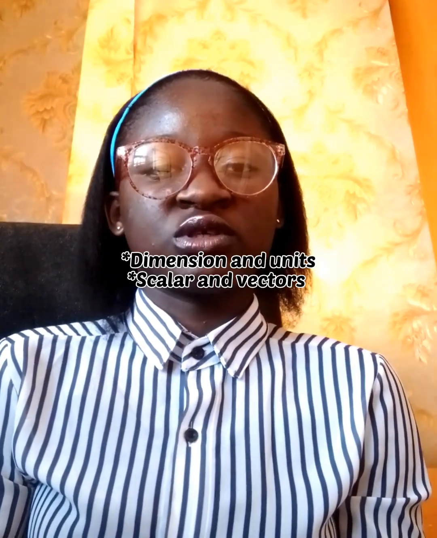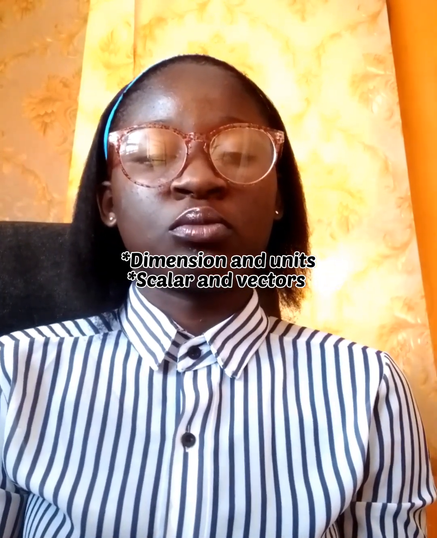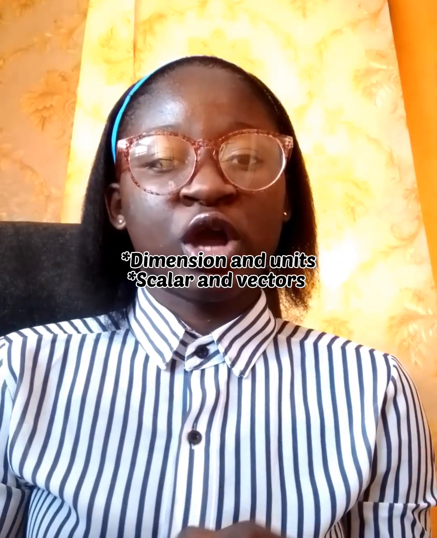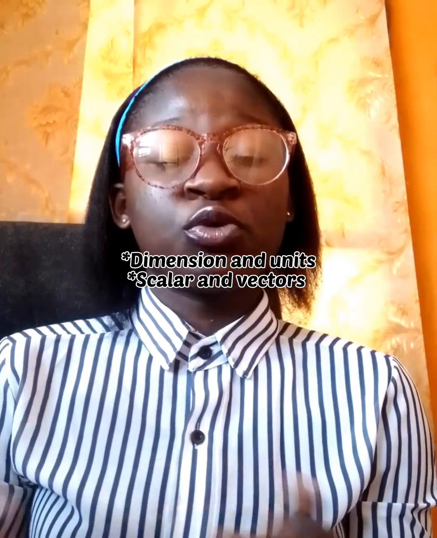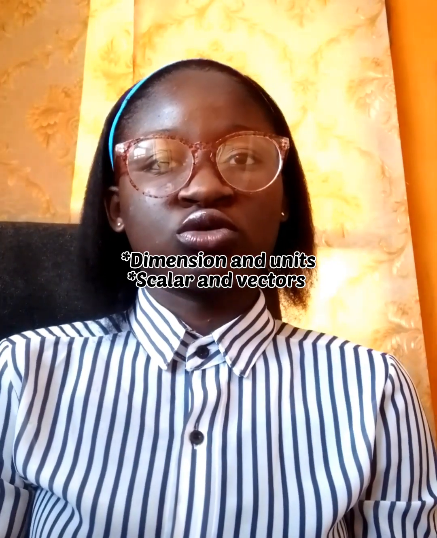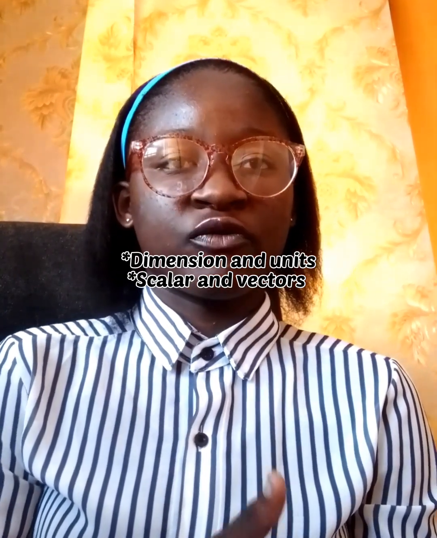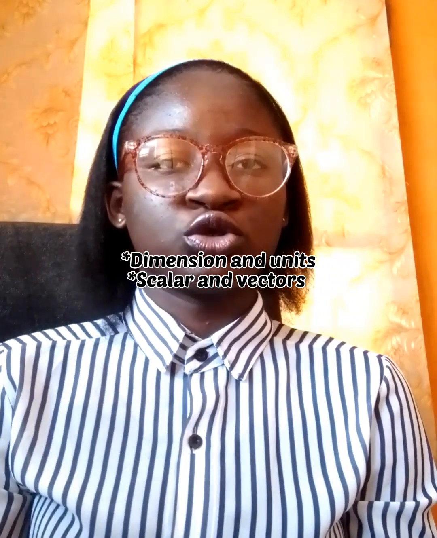The next one we have is scalar and vector. You should know how to resolve vectors. You should know the triangle law of vector and the parallelogram law of vector. Importantly, you must know how to resolve vectors in different forms, that is horizontal and vertical components. You'll be needing it in topics like force and motion.